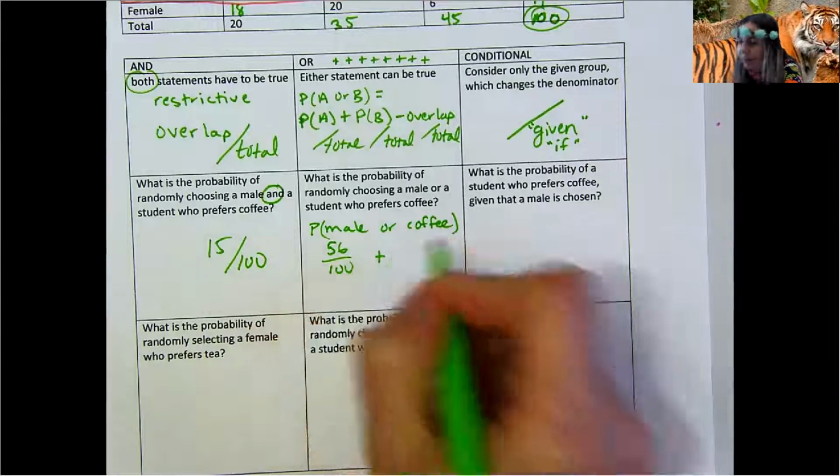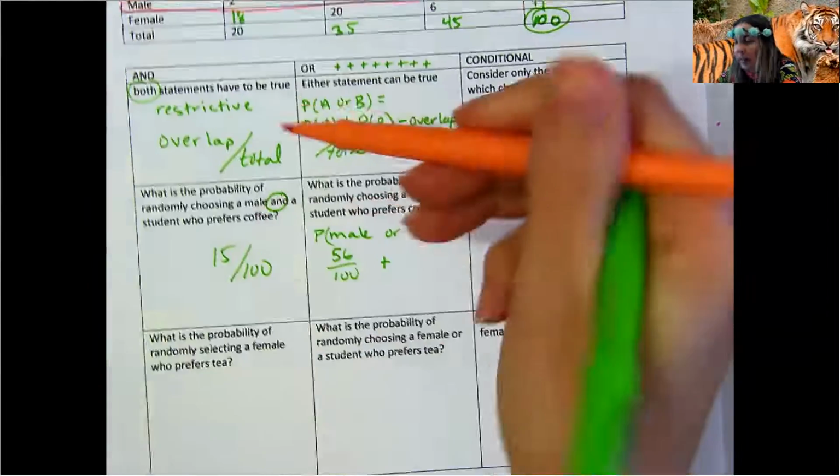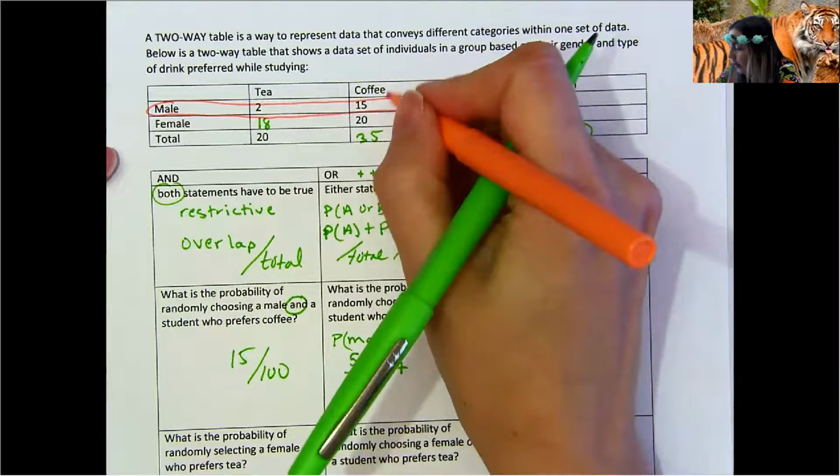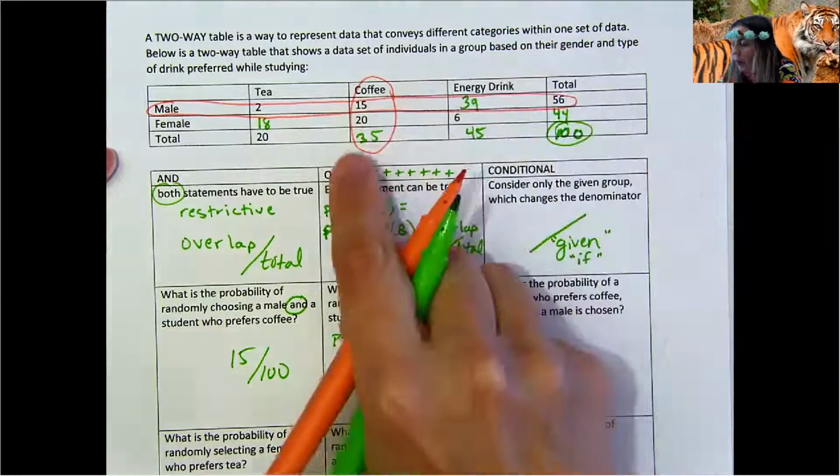The word or means add. So now we're going to look up coffee. So who wants coffee? Me. Coffee. So 35 people want coffee.